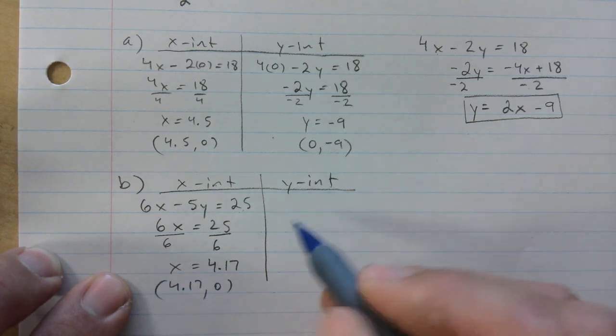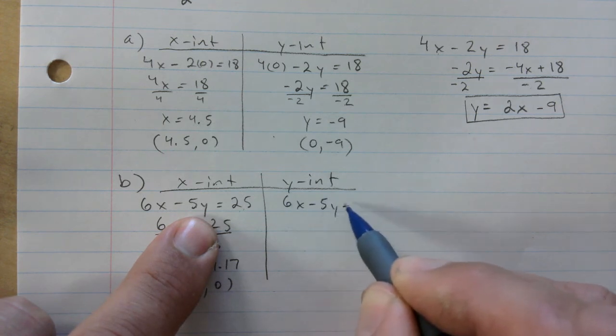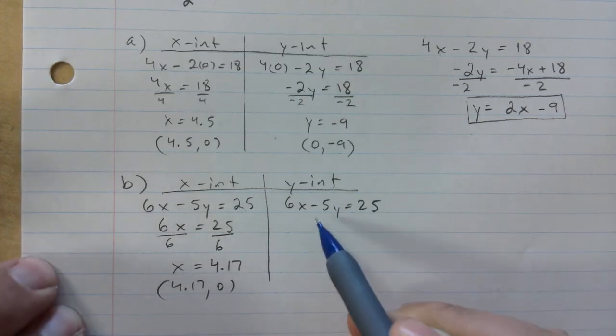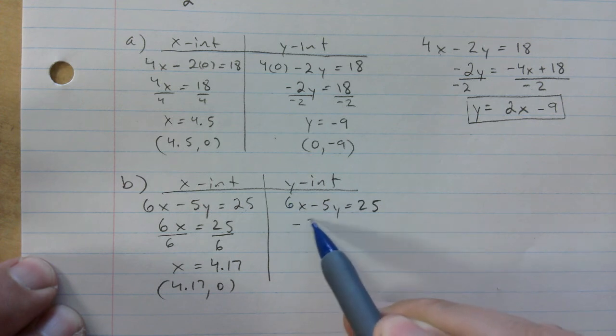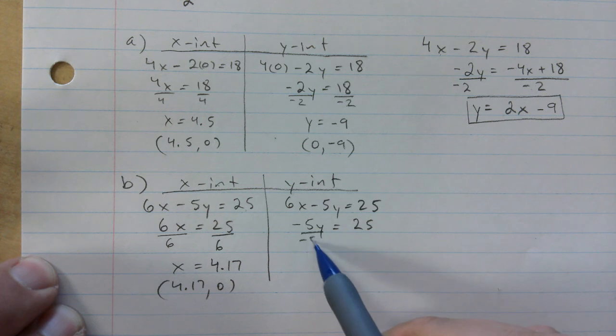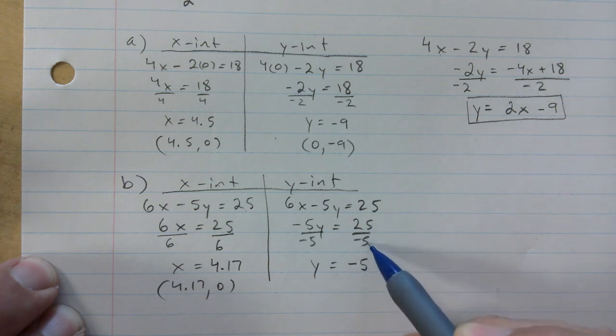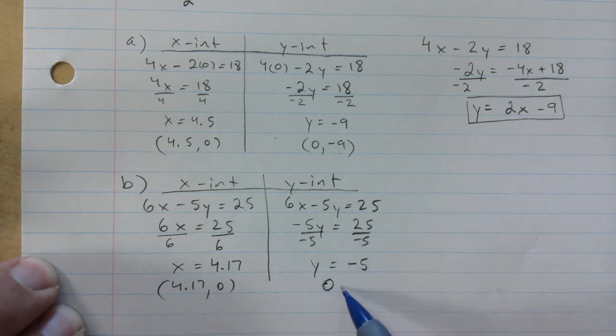And then on this side, I'll borrow this line again, 6x minus 5y is equal to 25. In this case, the 6x is going to be gone, so I'm going to end up with negative 5y is equal to 25. Divide both sides by negative 5. y is equal to negative 5, right? 25 divided by negative 5 is that, so it's 0, negative 5. Okay?